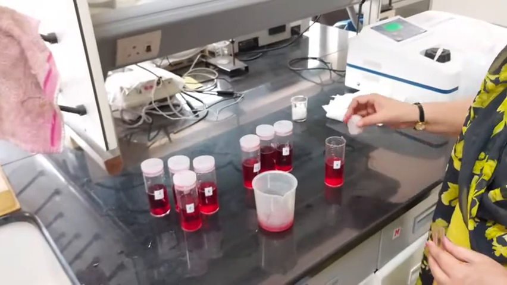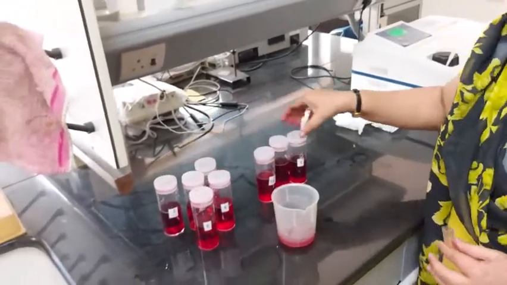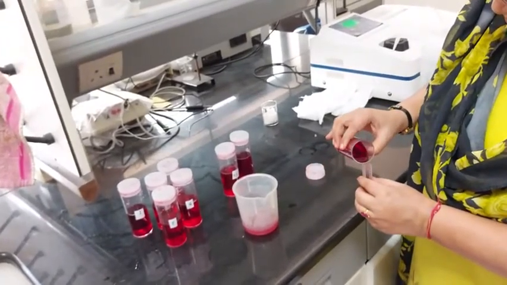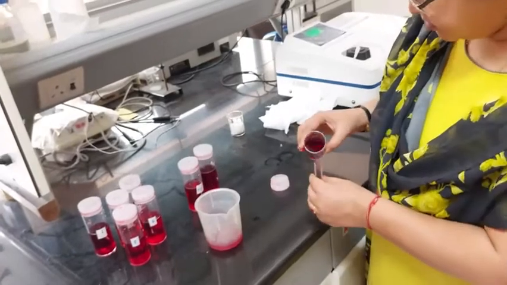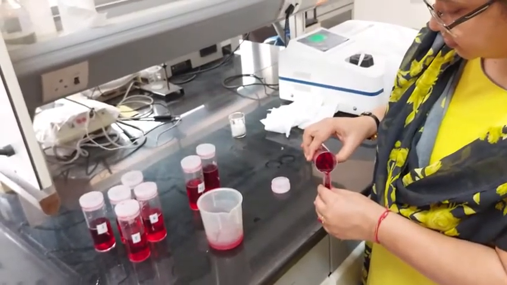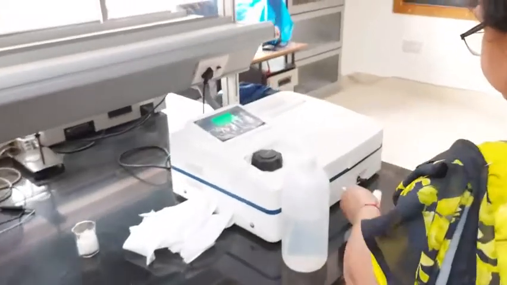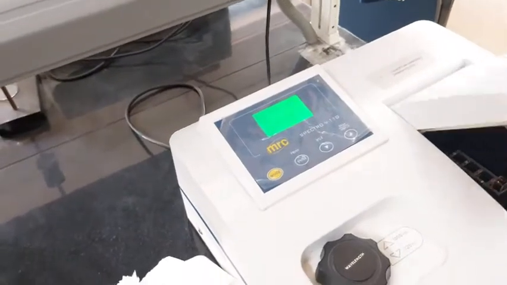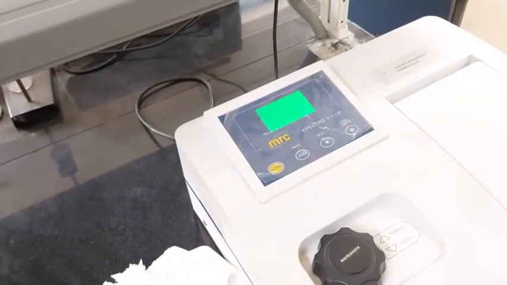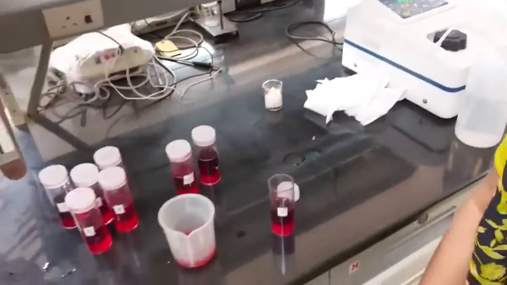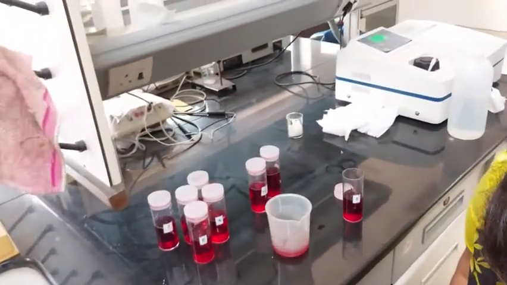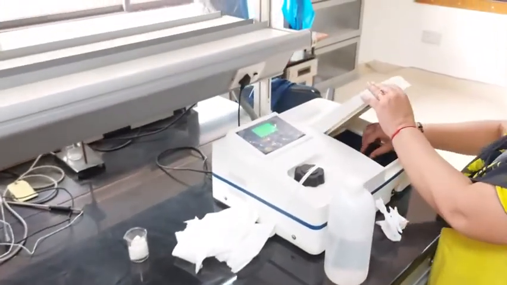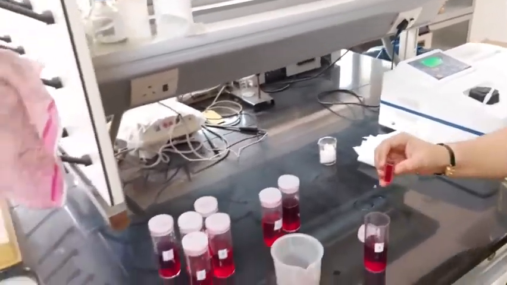Then it's the river water. I'm going to measure absorbance of river water. River water, it is coming out to be 1.136. Then groundwater.